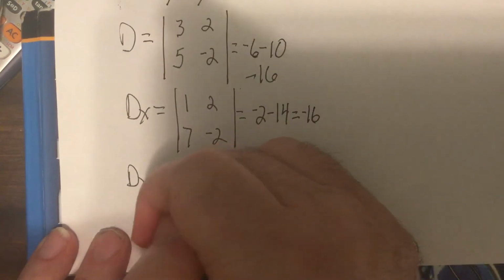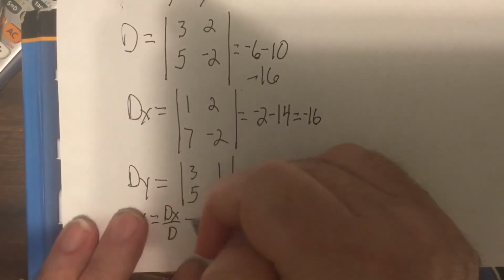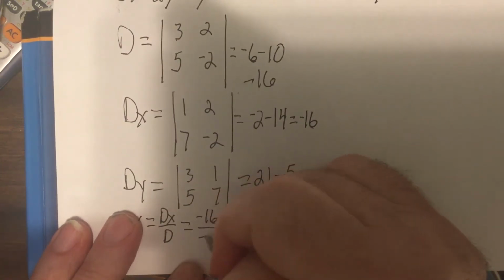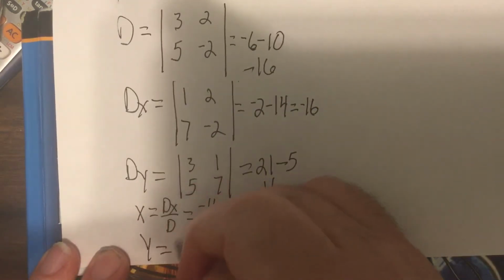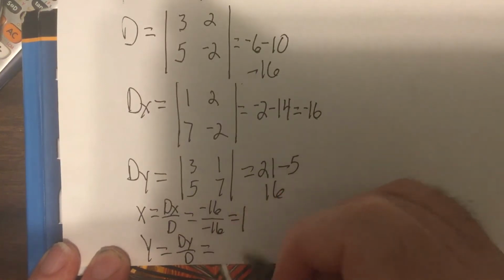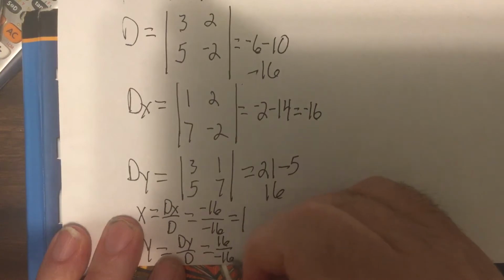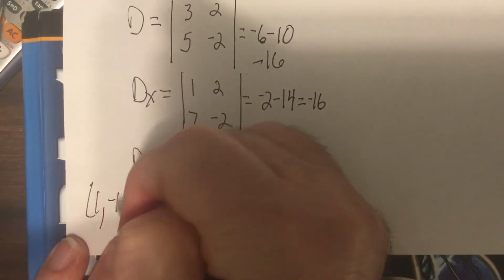So x is Dx divided by D. So that would be negative 16 divided by negative 16, which is 1. Y is Dy divided by D, and that would be 16 divided by negative 16, which is negative 1. So it'd be 1, negative 1.